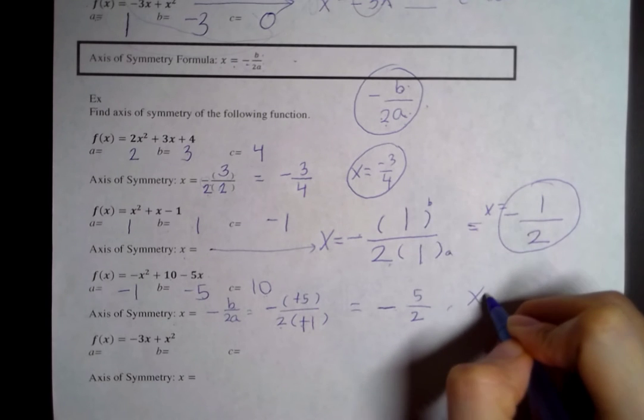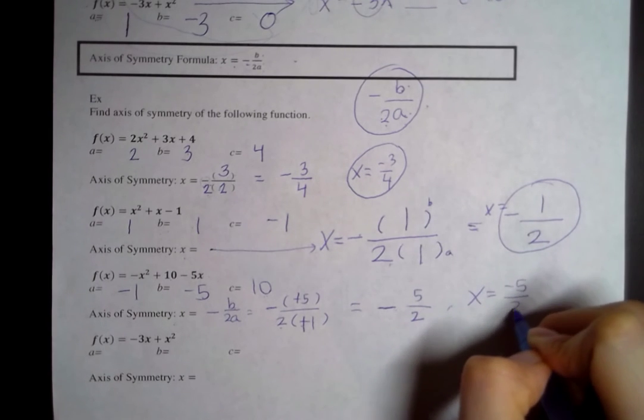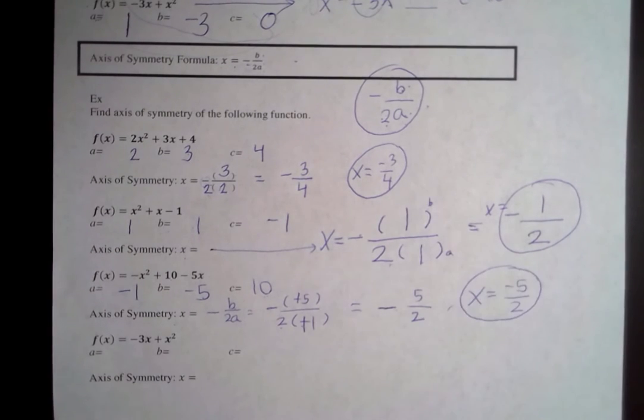So my axis of symmetry is negative 5 over 2. Axis of symmetry is the x-coordinate of the vertex. After tomorrow's lesson, you can get the whole vertex from the standard form, but today we are getting the x-coordinate of the vertex, which we call the axis of symmetry.